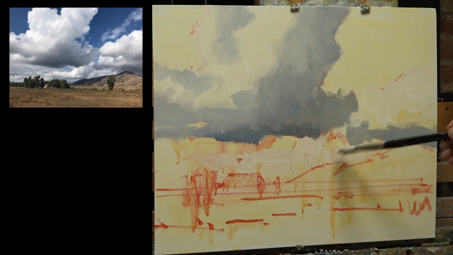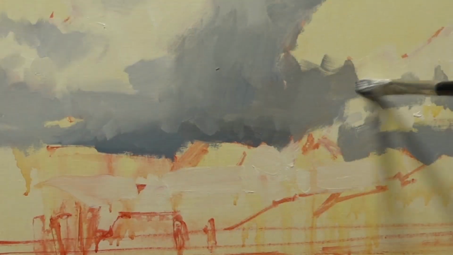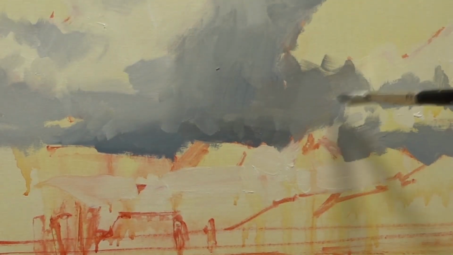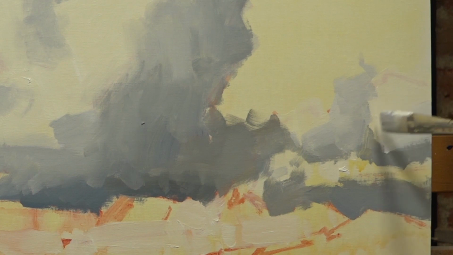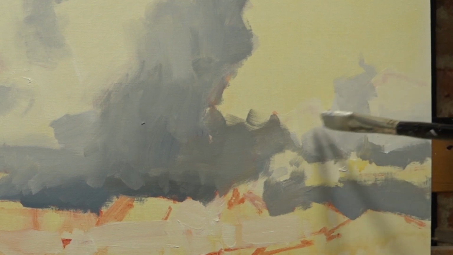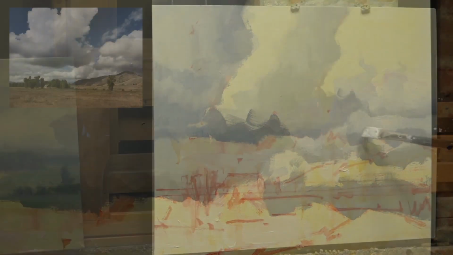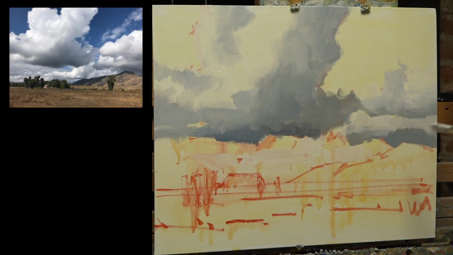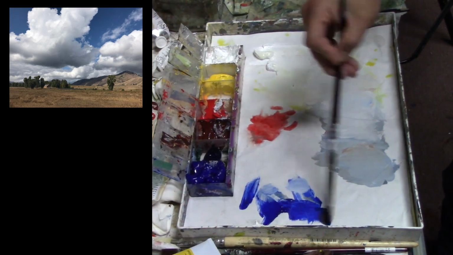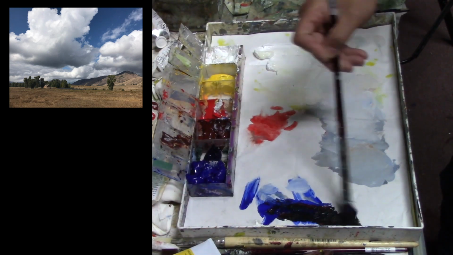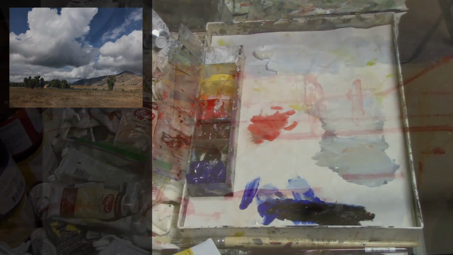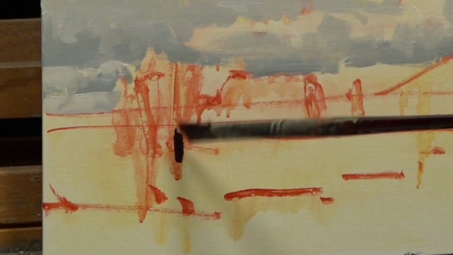Same thing here. I'm down near the bottom underside of the cloud. I'm using more of a horizontal stroke, and that horizontal stroke is there to help establish that plane that's underneath the form here. Blending edges, so just dragging the paint over that undershadow that I've established, and just have it be soft as it transitions up.